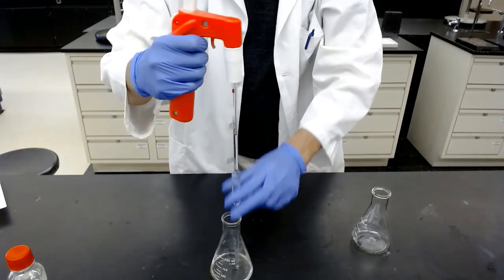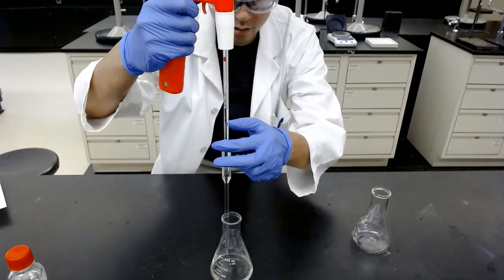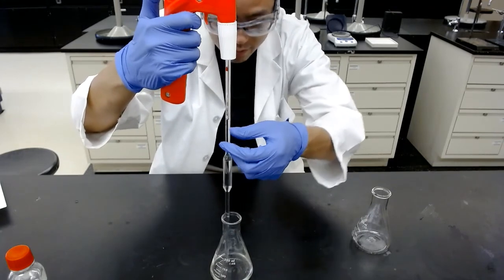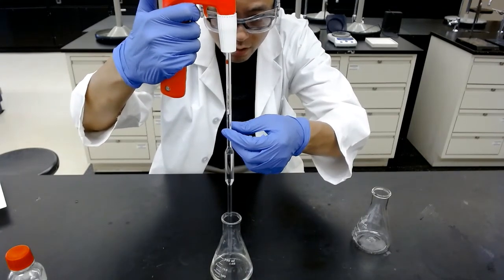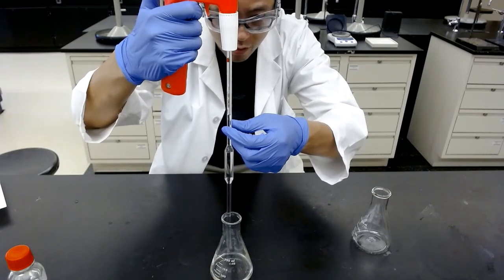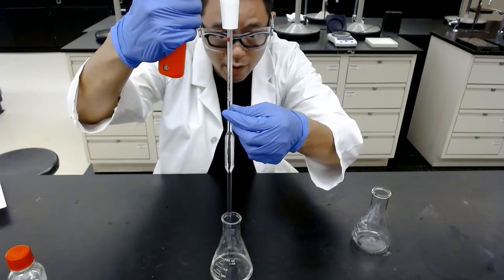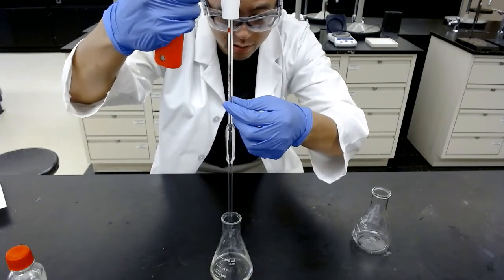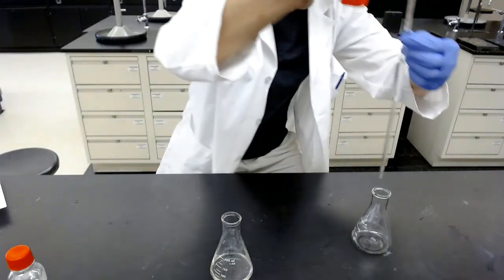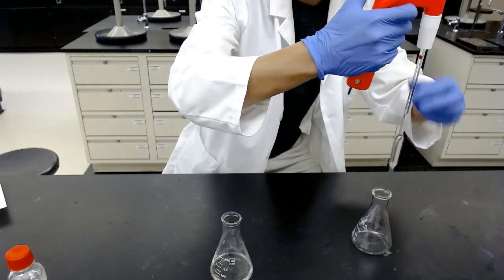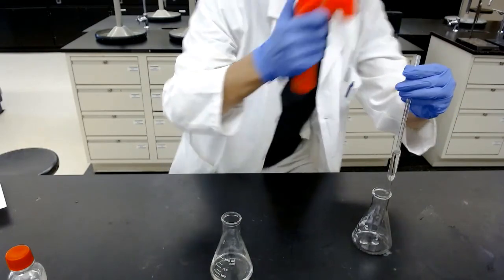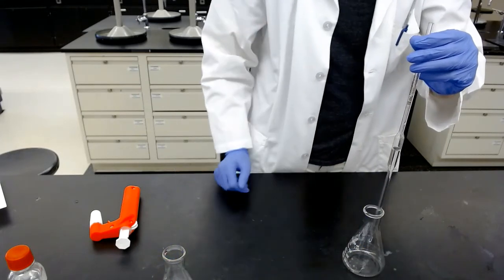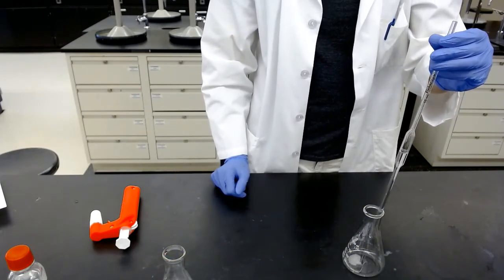Now there's a little circle mark on top of this pipette. That's where the 10 ml is supposed to be. You should obtain a little bit more than above the mark, and then push it down to get the excess off. Now I have 10 ml of stock solution, transferred to another clean aluminium flask. You can take the filler off and let gravity do its job.